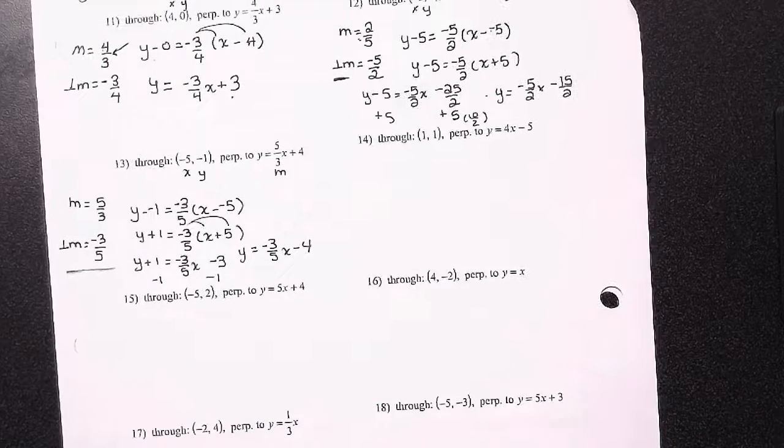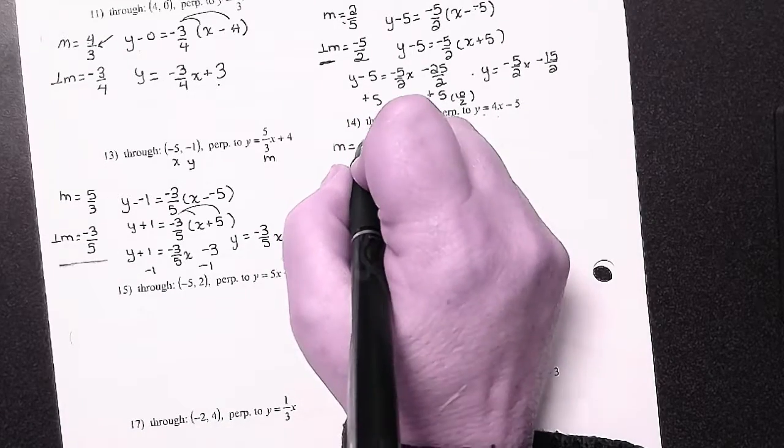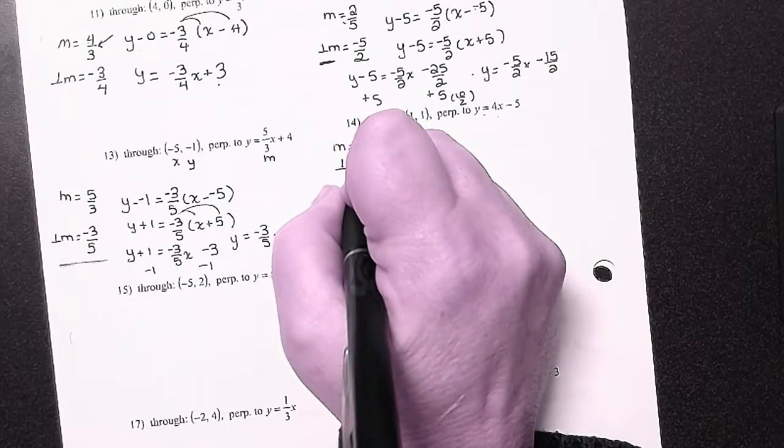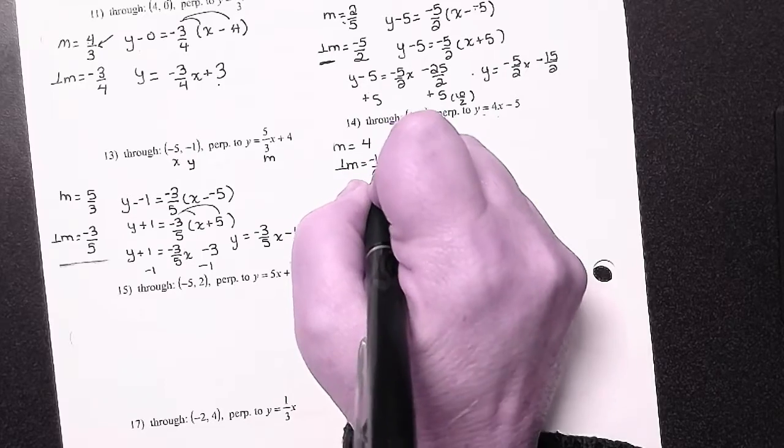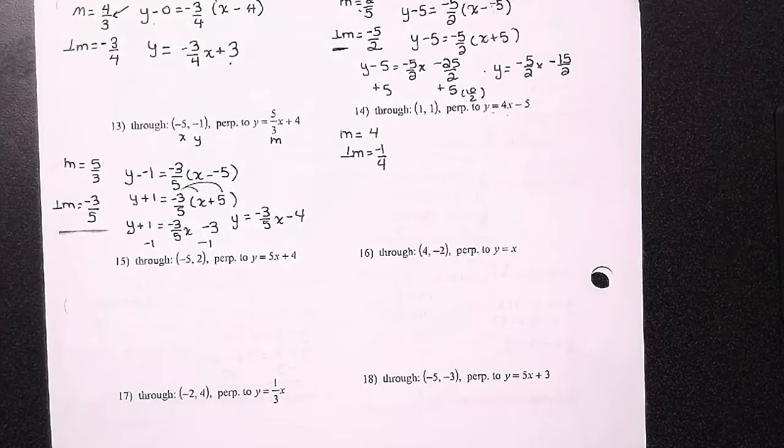If you think you've got this, all right, let's go ahead and determine the slope of this line. So this line is 4, so my perpendicular slope is going to be -1/4. Okay, so why don't you guys give it a try to do number 14? Go ahead and pause the video and give it a shot.